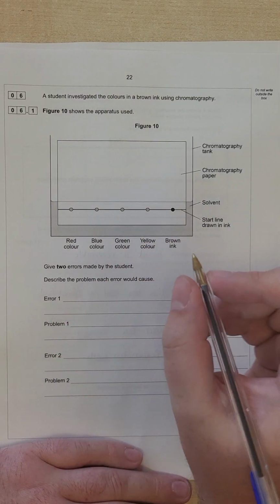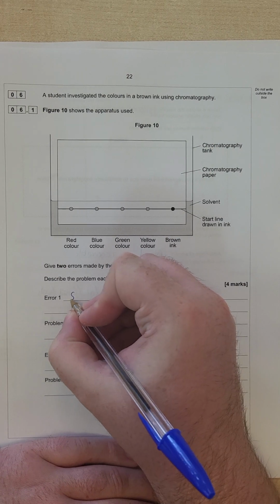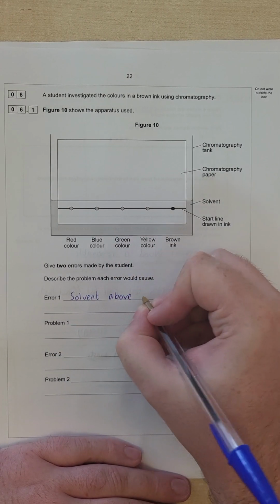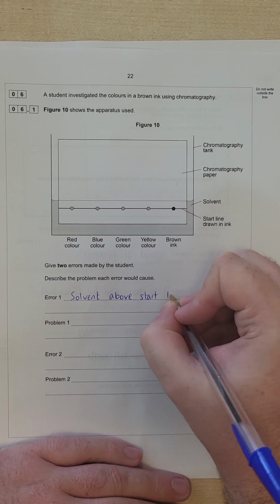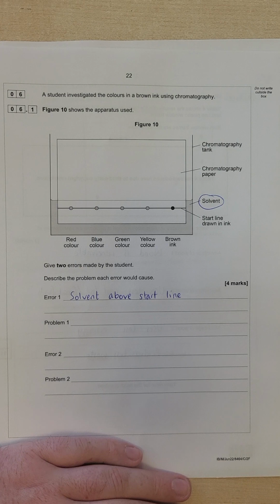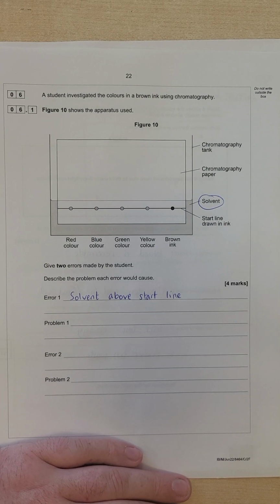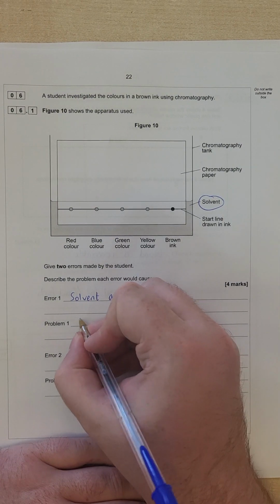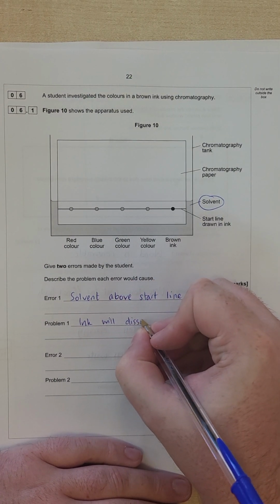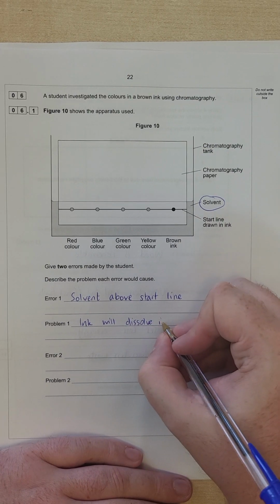So error number 1, there's 3 we're going to go through in total. The solvent is above the start line. So first thing to note here is that we're only told it's solvent, we're not told it's water, so it could be ethanol or something instead. And this is above the start line that we've got. So this means the ink will dissolve into the solvent.